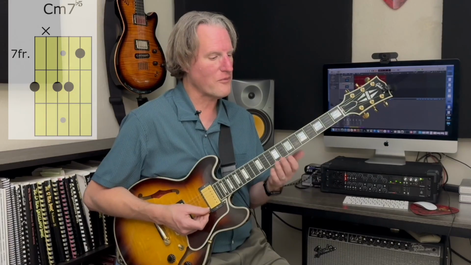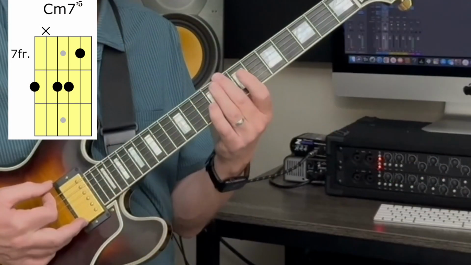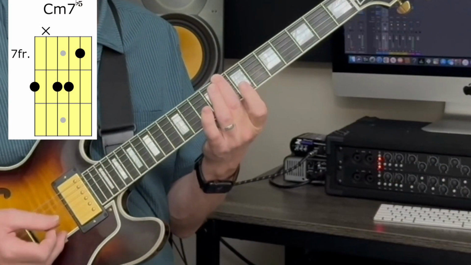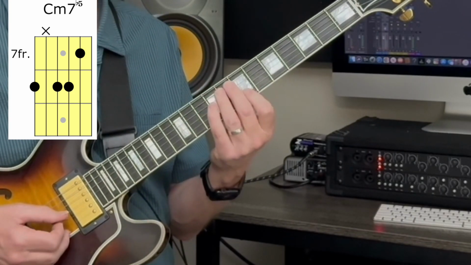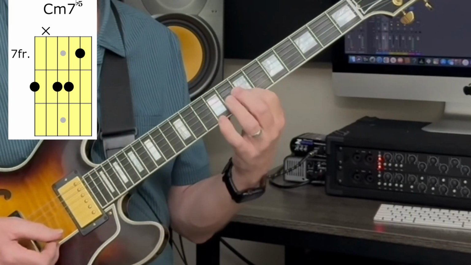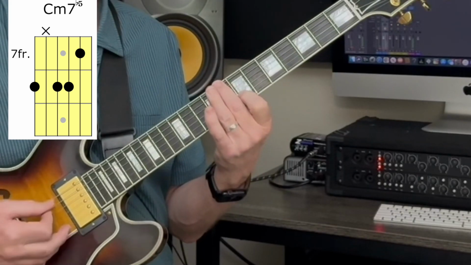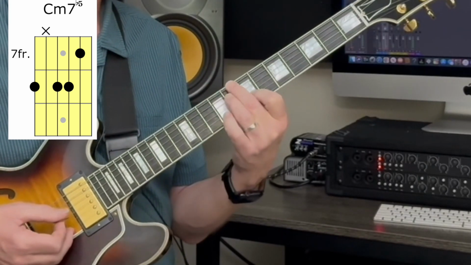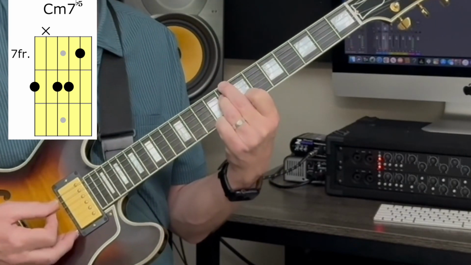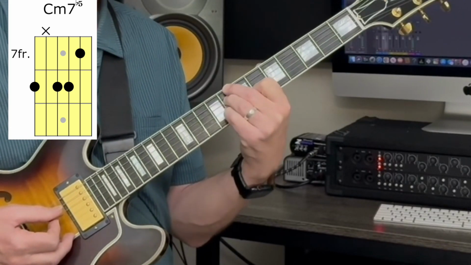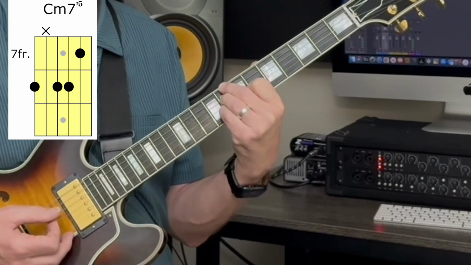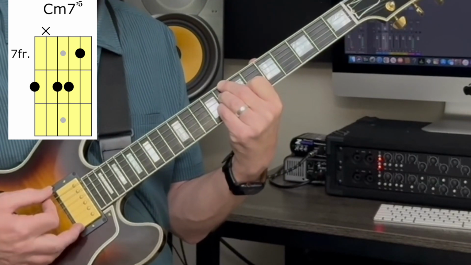Again, going through 1 finger at a time, I'm going to play the C here with my 2nd finger, just like I did with the minor 7 chord. But then I'm going to reach up to the B string. Here in the 7th fret, that's a G flat note. Then my 3rd finger is going to catch the B flat note, 8th fret of the D string, and then my pinky is also going to be in the 8th fret on the G string, and I catch the E flat. That's the minor 7 flat 5 chord.